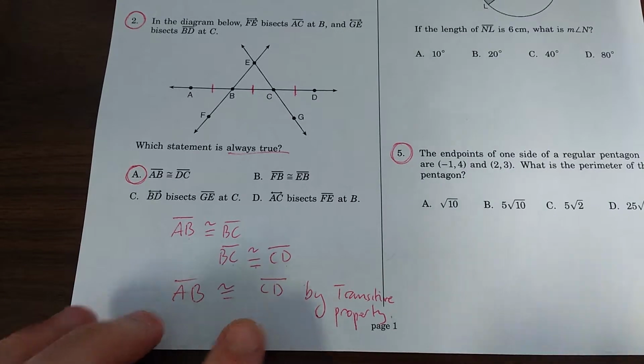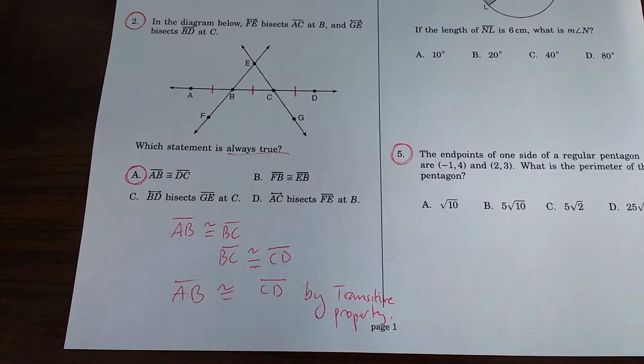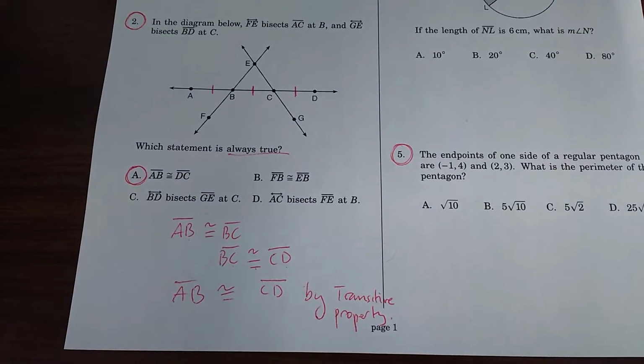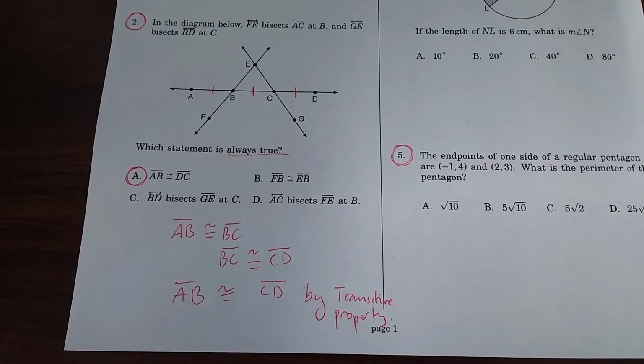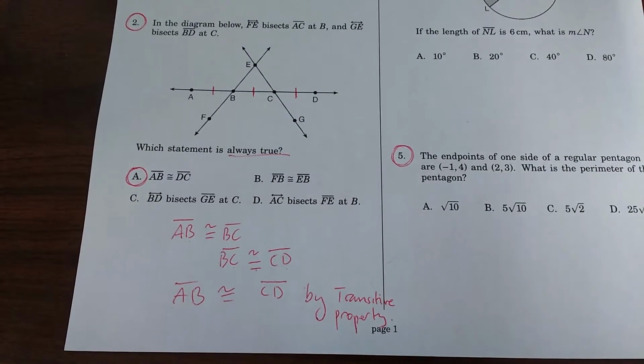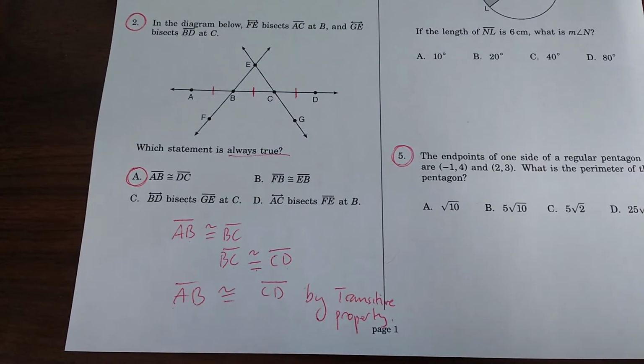And that's it. You can think of transitive property as something like, let's say that I am the same height as Mr. Mente, and Mr. Mente is the same height as Mr. Latowski. So that means that if I'm the same height as Mr. Mente and Mr. Latowski is the same height as Mr. Mente, that means that I'm the same height as Mr. Latowski. So you can think of it that way too, pretty much.